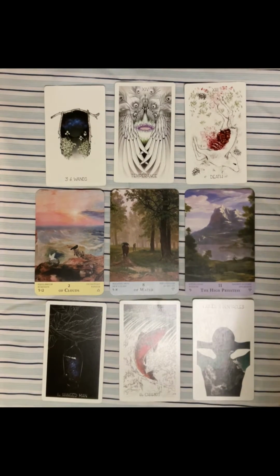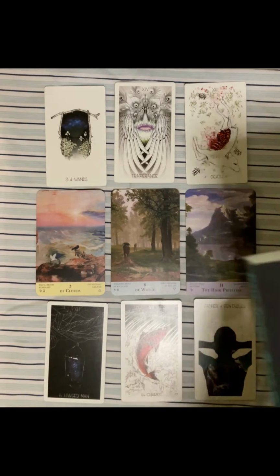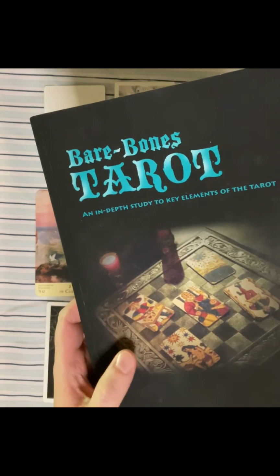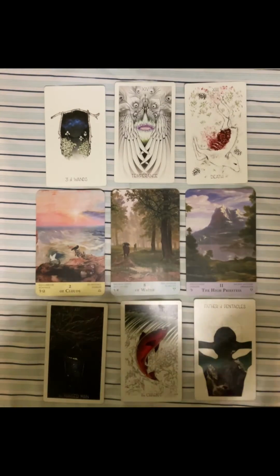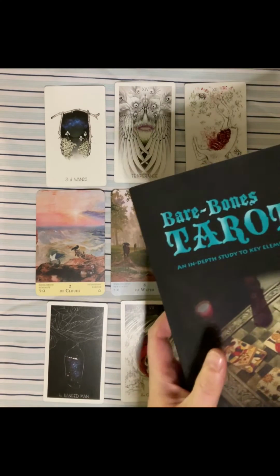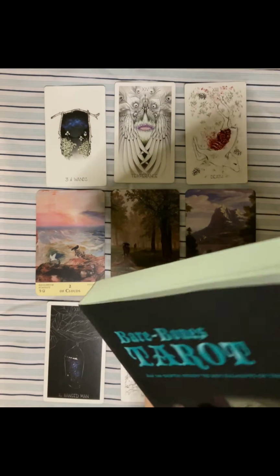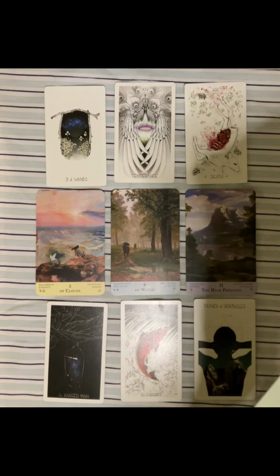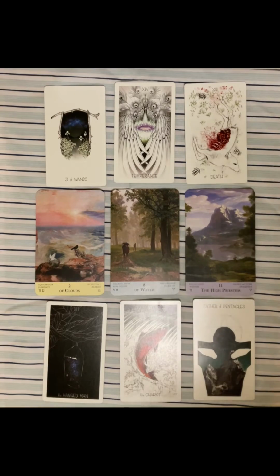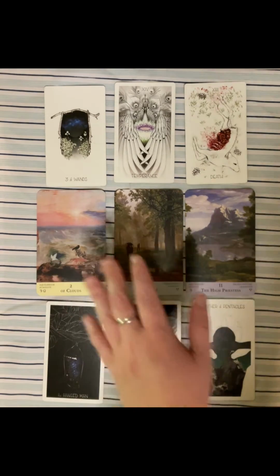I will also say that I am practicing, so you will find I'm probably going to be keeping this book for some references as I go through this. I do not claim to be a perfect reader. I use this to hone my own abilities and better my understanding of my cards, to better read for myself and for other people. If you hear any noise, it is likely because I'm flipping through the book to get a better idea of the references to these cards.